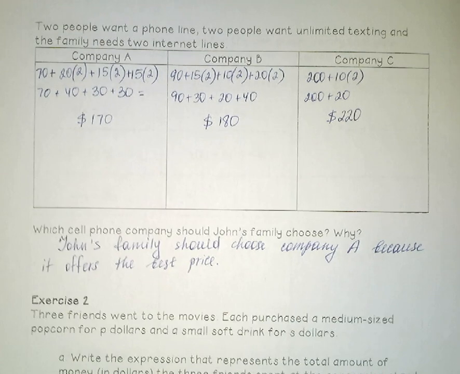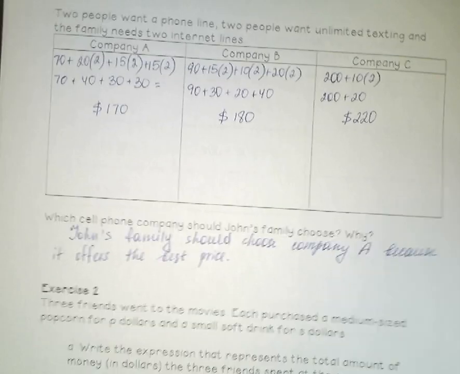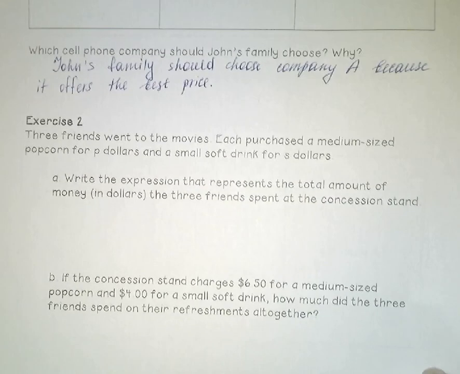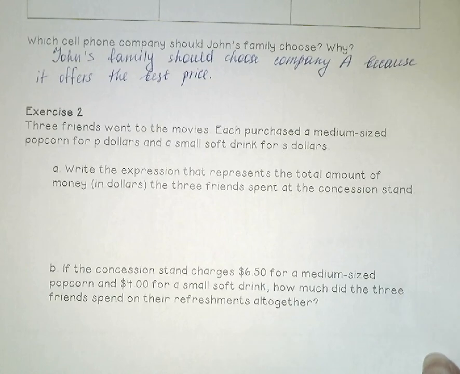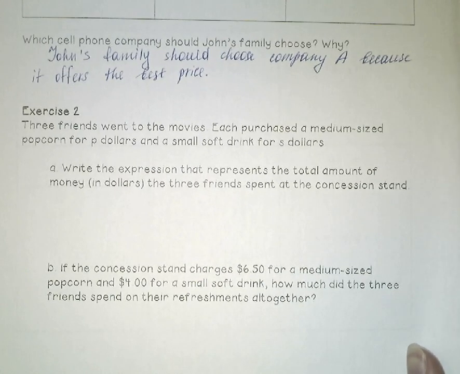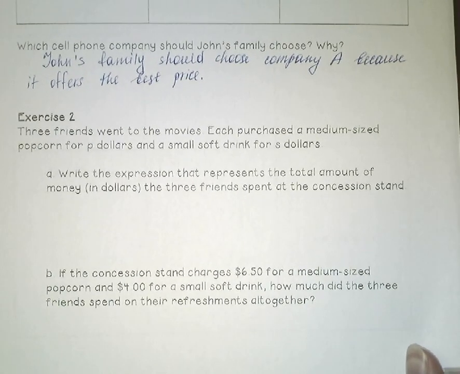Okay, exercise 2. Three friends went to the movies. Each purchased a medium-sized popcorn for P dollars and a small soft drink for S dollars. Write the expression that represents the total amount of money in dollars the three friends spent at the concession stand.